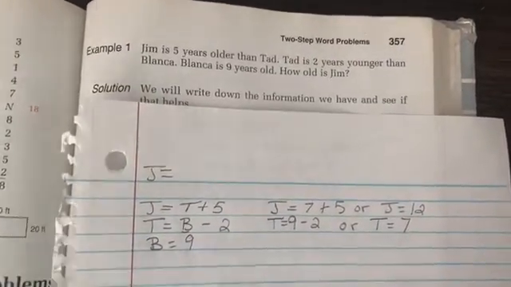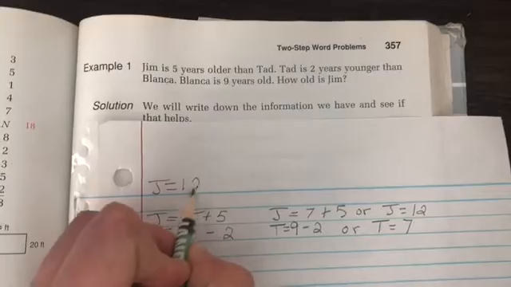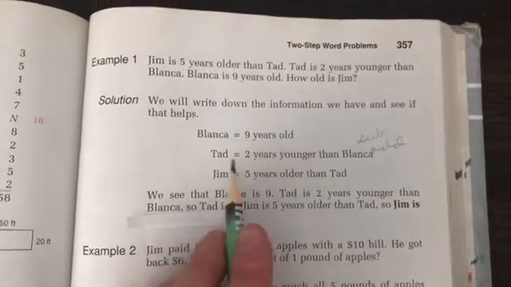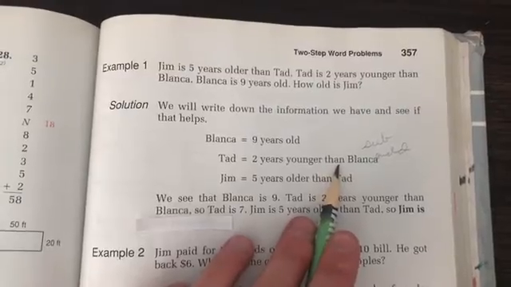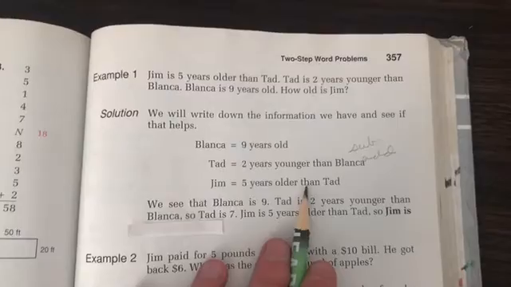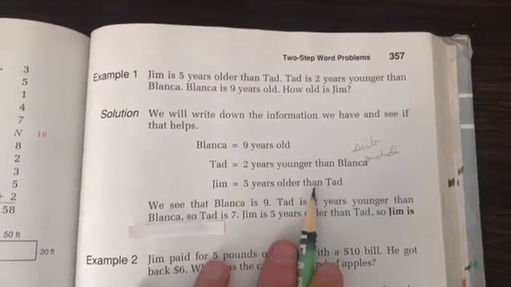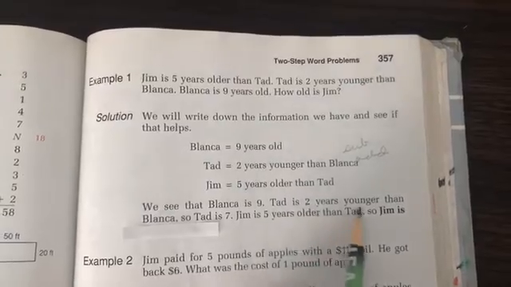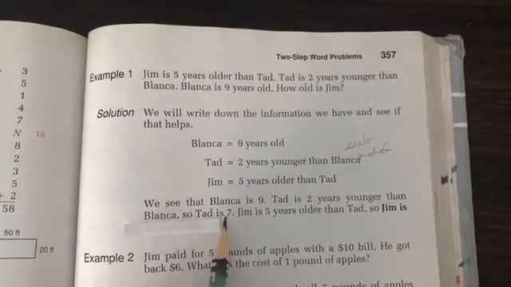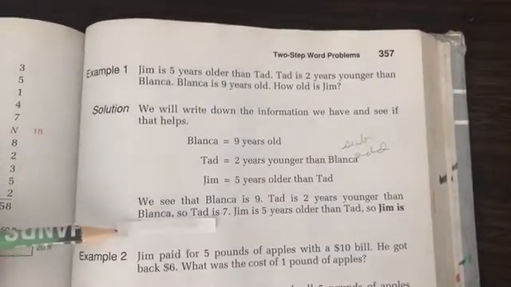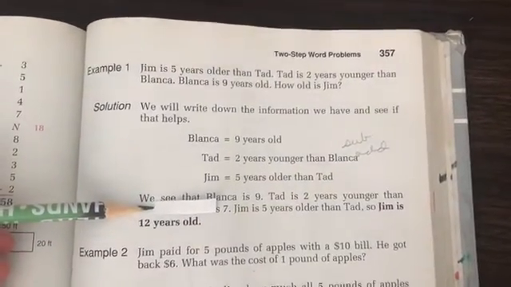Now your book also has this information. It's just written down in a little bit different of a formula. So it says here that Blanca is 9 years old. Tad is 2 years younger than Blanca, or, that's right, 7. And Jim is 5 years older than Tad, or, that's right, 12. We see that Blanca is 9. Tad is 2 years younger than Blanca, so Tad is 7. Jim is 5 years older than Tad, so Jim is 12, yes.